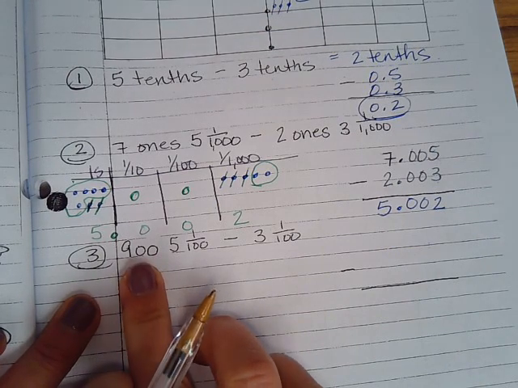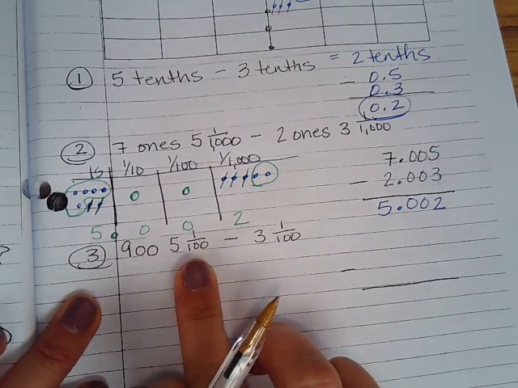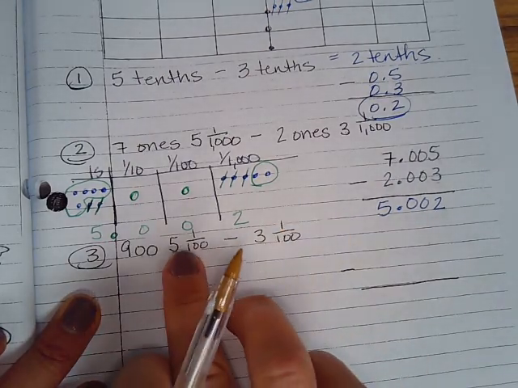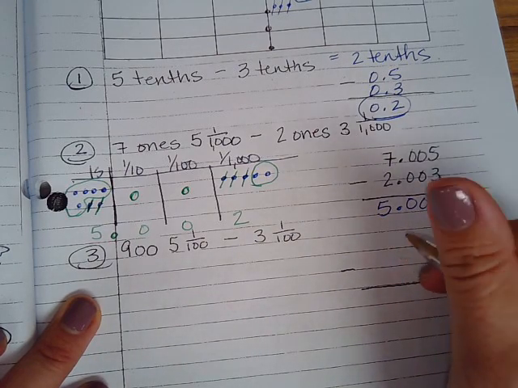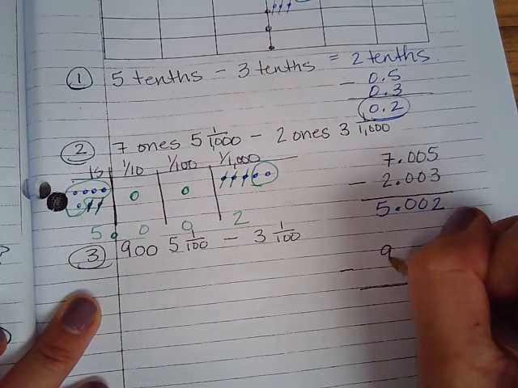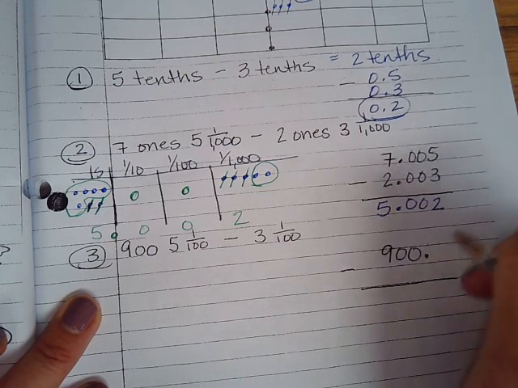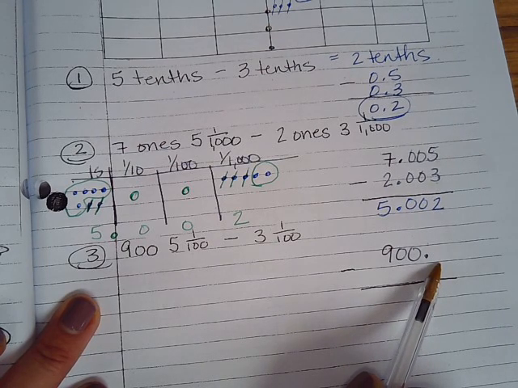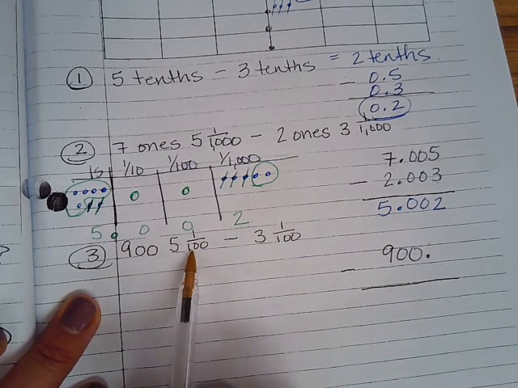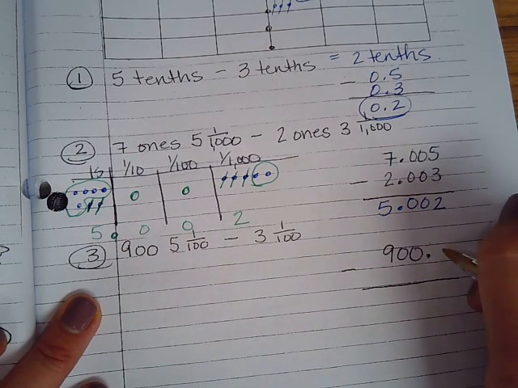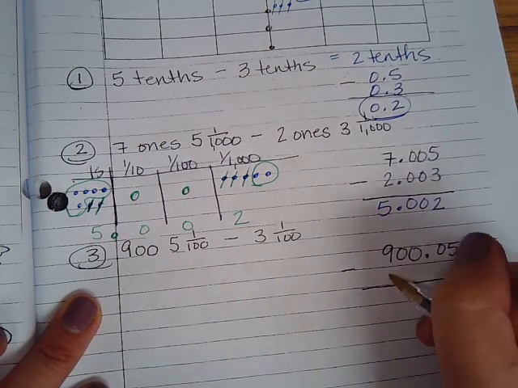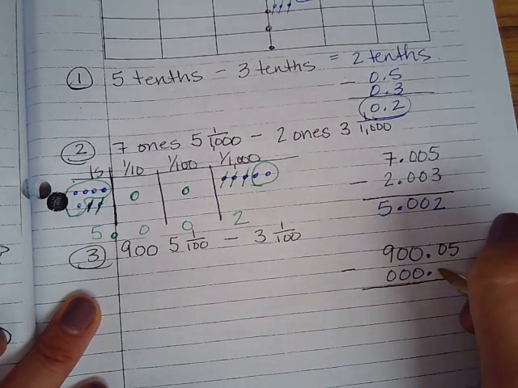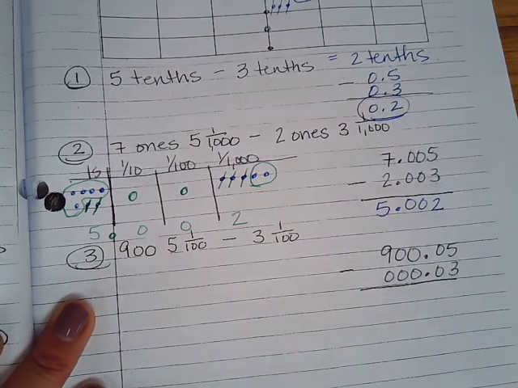So 900 and 5 thousandths, subtract, I'm going to take 3 hundredths away. 5 hundredths. I'm going to take 3 hundredths away from it. So I'm going to go 900. And the minute you see that fraction right there, you know it's on the other side of that decimal. This represents the decimal side. 0, 5. Now I'm going to subtract. I have nothing here. I don't necessarily need to write it. All right, so that's what my problem looks like.